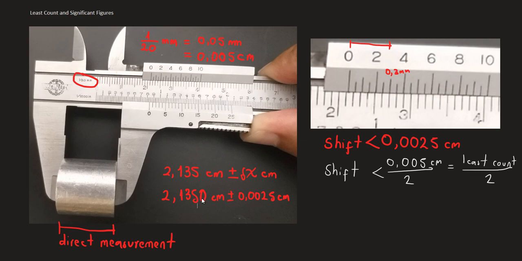Okay, so the measure of this cylinder has five significant figures: 1, 2, 3, 4, 5. Okay, five significant figures.